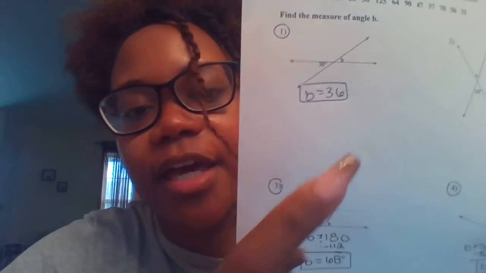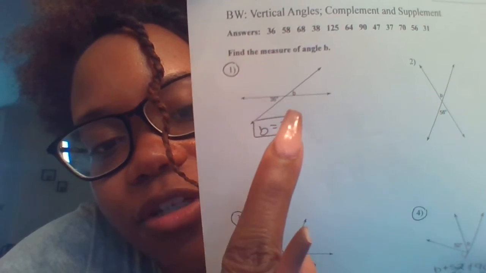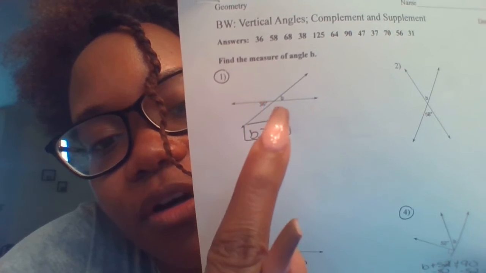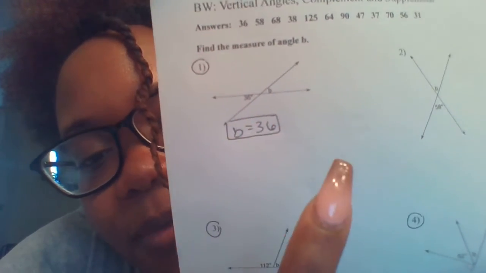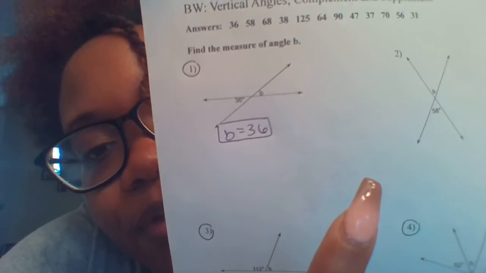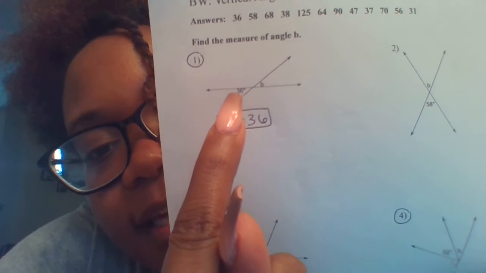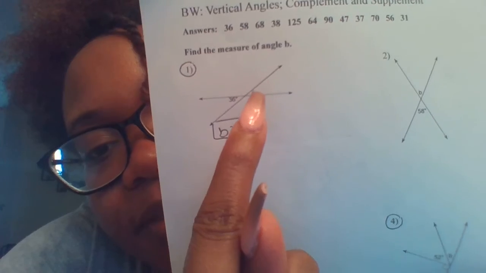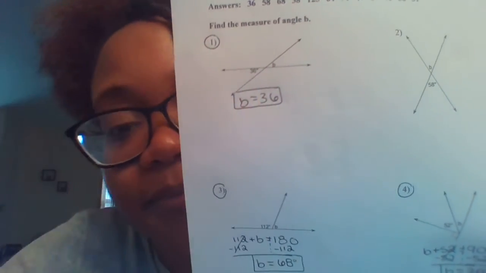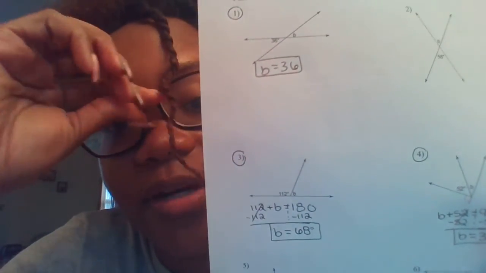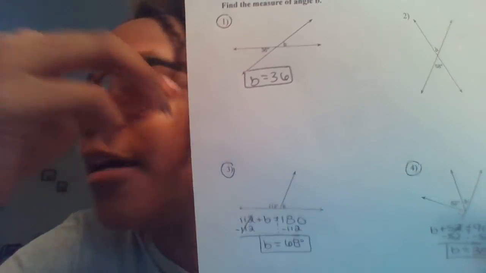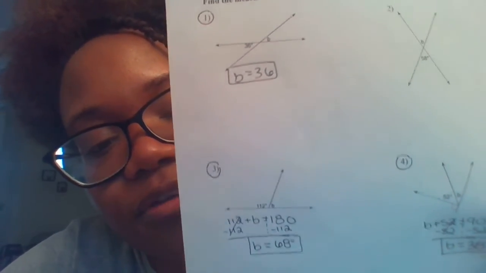So the first one we have here is a picture of a vertical angle. So keep in mind, vertical angles are right across from each other. They kind of make 2 little V's or 1 big X. And vertical angles are always equal. So in problem 1 on the assignment, we are given that this angle is B and this angle is 36. Therefore, B has to equal 36. That is literally it for problem 1. B equals 36 because vertical angles are equal to each other.